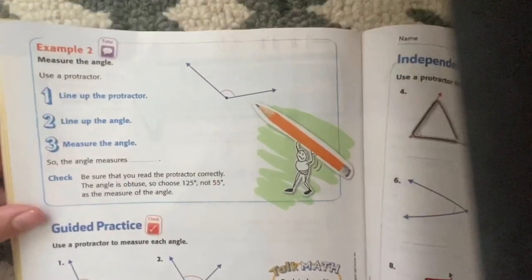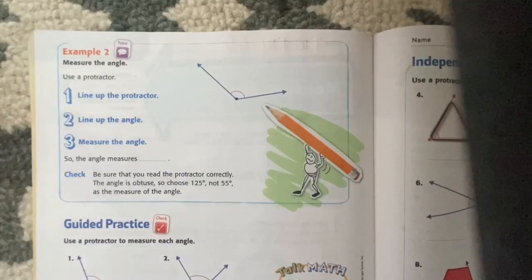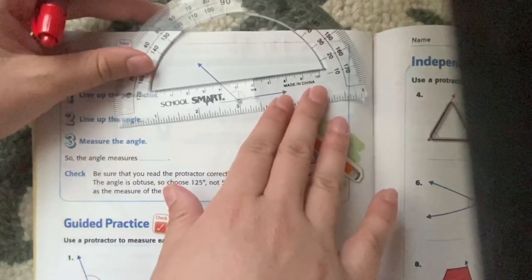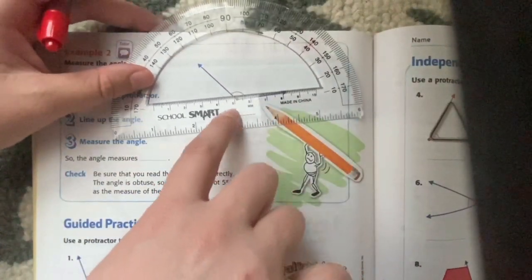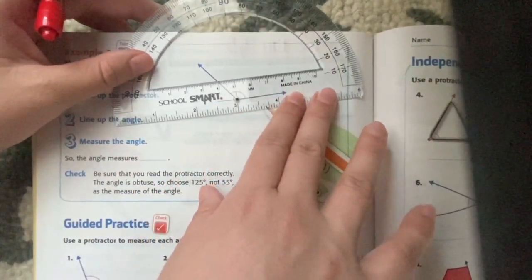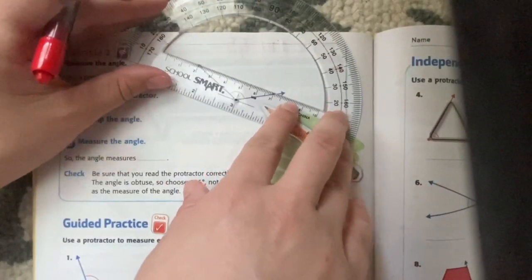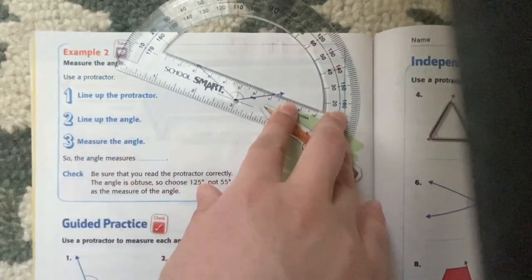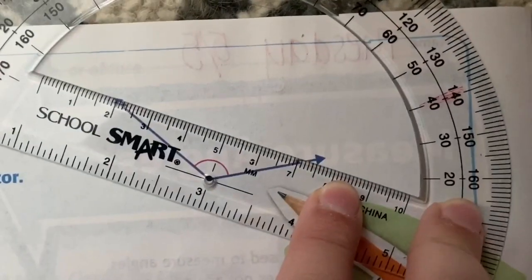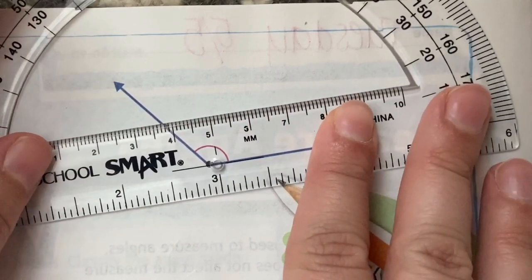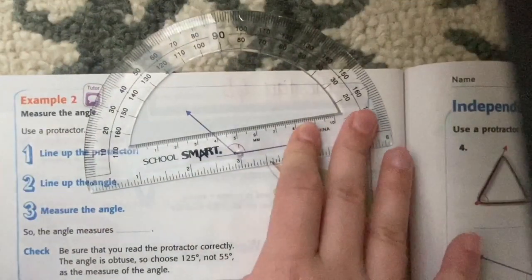Okay, let's measure example 2 on page 900 together. So it says step number 1, line up the protractor. So I'm putting the center of my protractor here on the end point. Look guys, you can put the center like this, but then these lines are off. That's not going to give you the right angle measurement. You need to turn your protractor so that the lines match up with a ray.